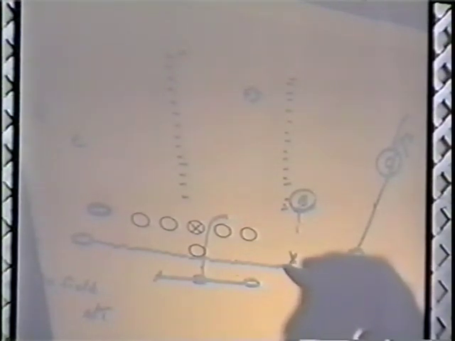The run-to guy runs, and I told you I don't have it graphically correct, to the hash mark. At 10 yards, he runs what we call a read route.